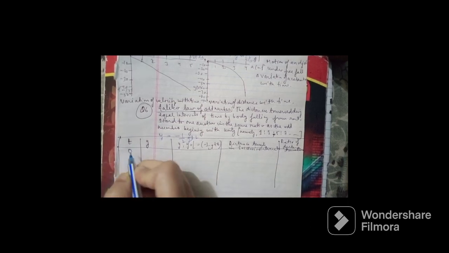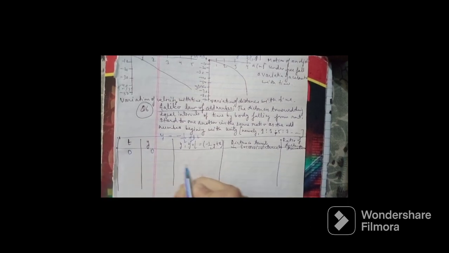So here we go for that. First we have t equals 0, y equals 0, this is equal to 0.